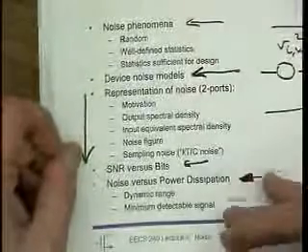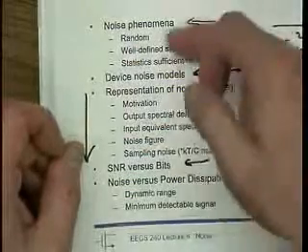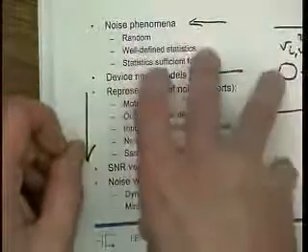Okay, so if you get confused, well, what the heck is it that we're talking about? Well, it's still noise, but we're somewhere on this schedule, and maybe turn back to this and figure out where we are.